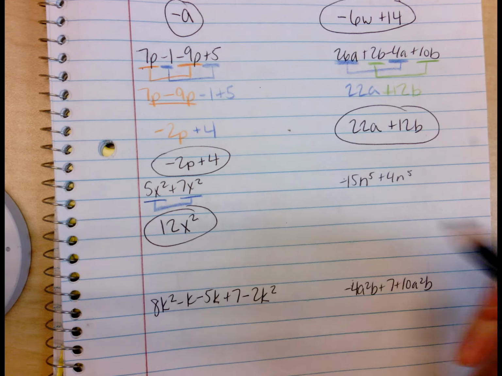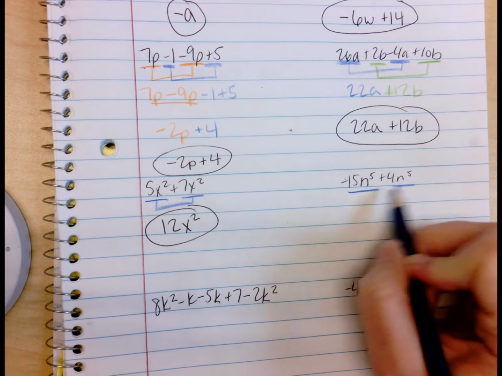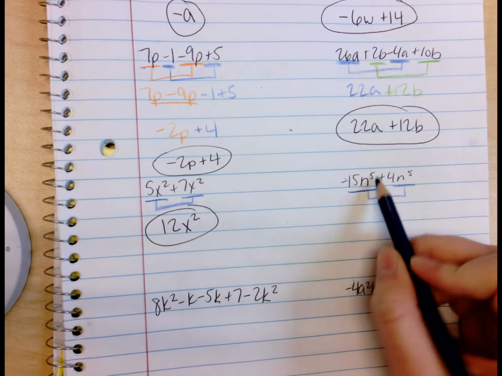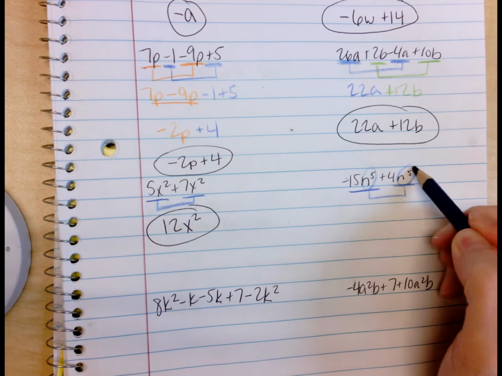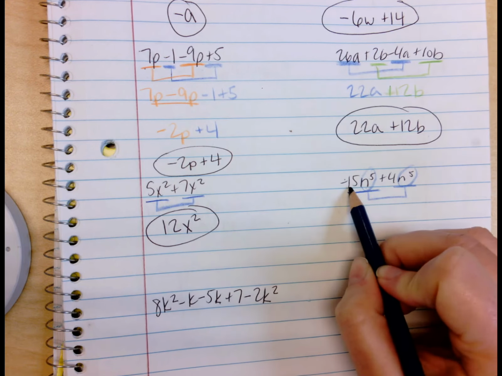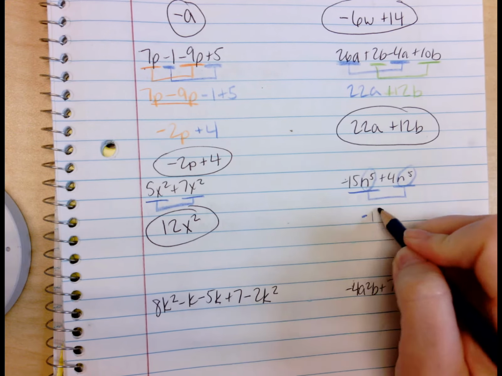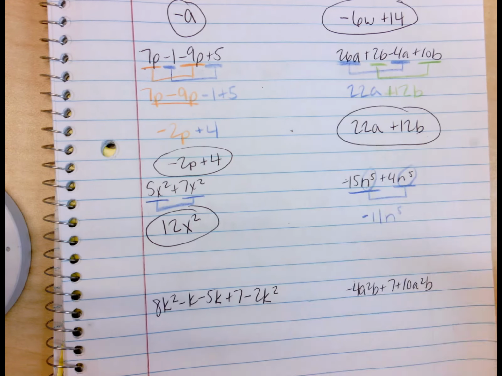Same thing on this next example. We have n to the 5th and n to the 5th. They are the same variable term, n to the 5th, n to the 5th. So I'm going to combine these coefficients, negative 15 and 4. Negative 15 plus 4 is negative 11 n to the 5th.